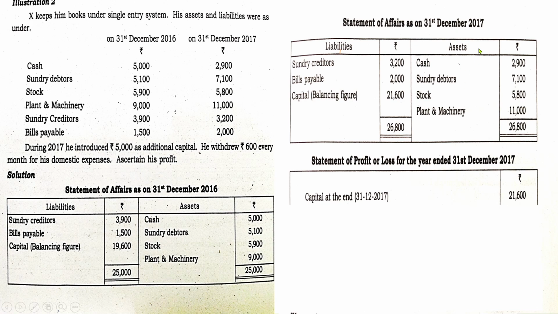Here the statement of affairs is as per the closing date. Capital balance as per the statement is 21,600, so it has to be recorded here. From that you need to add back any drawings during the year. In the question it is mentioned that during 2017 he introduced 5,000 as additional capital. Apart from that he has withdrawn 600 every month for his domestic expenses.